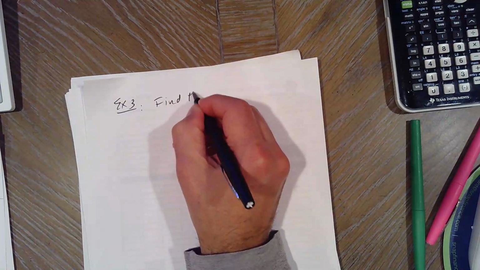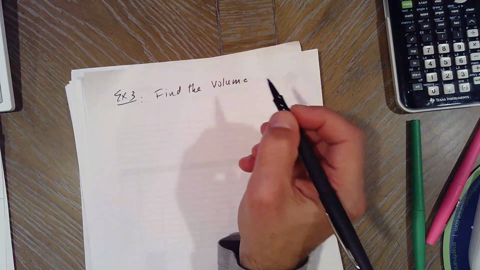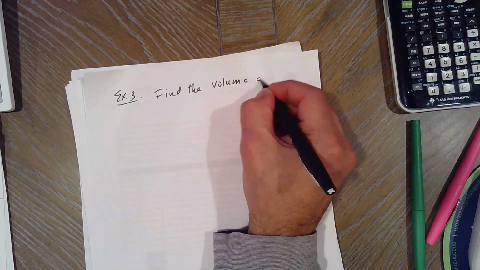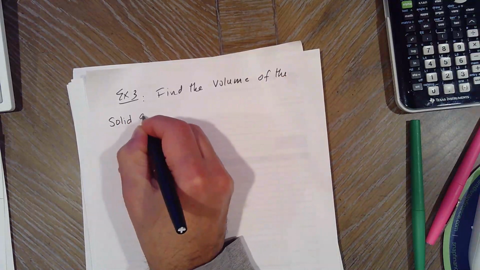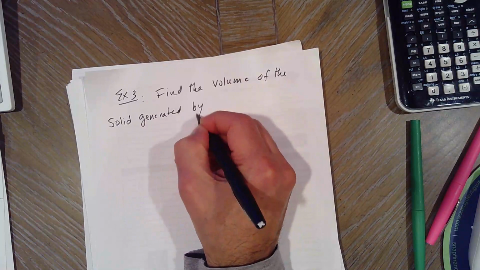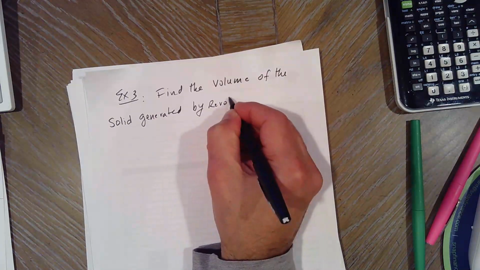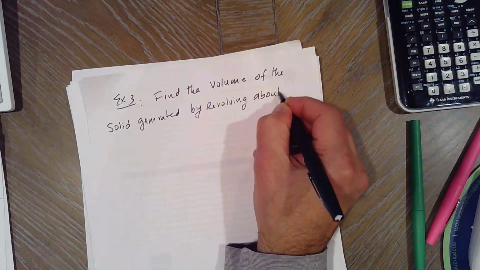So find the volume of the solid generated by revolving about the y-axis.